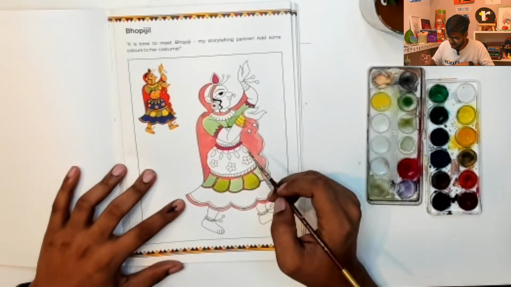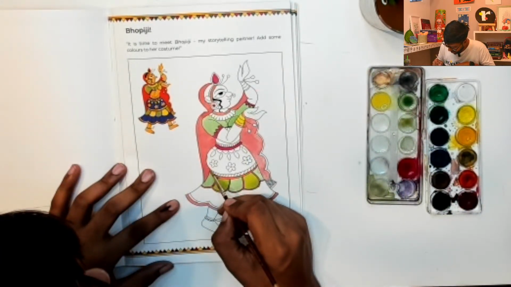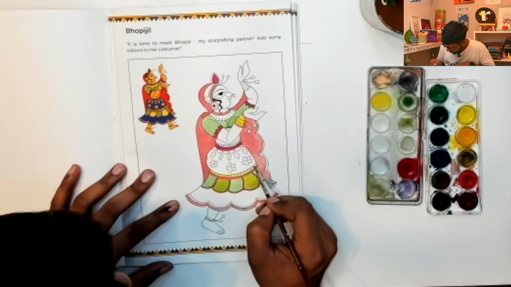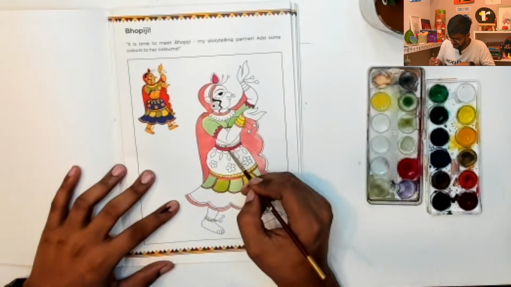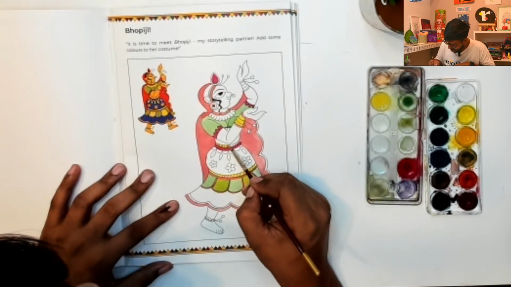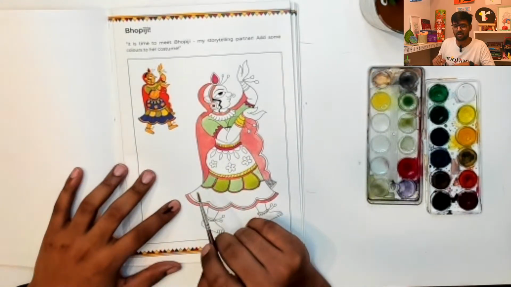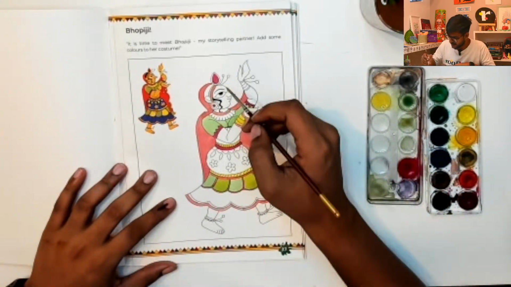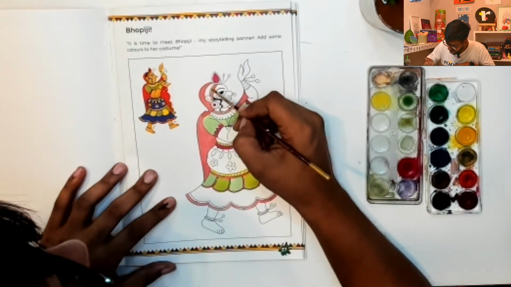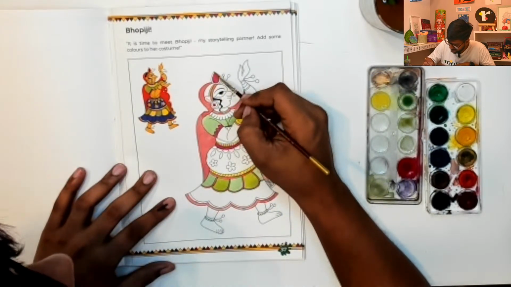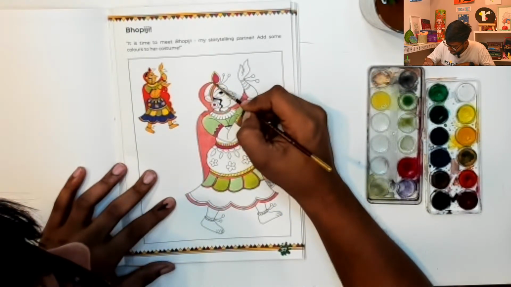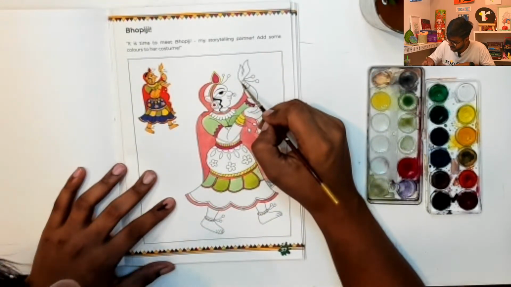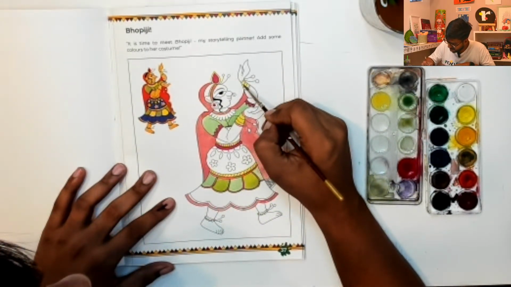Okay, now I'll take this yellow and start filling up this side. So you'll see there's a lot of texture, there's a lot of decorations also on these outfits. You'll see it in a lot of these Indian folk arts. Like that. A bit here also.